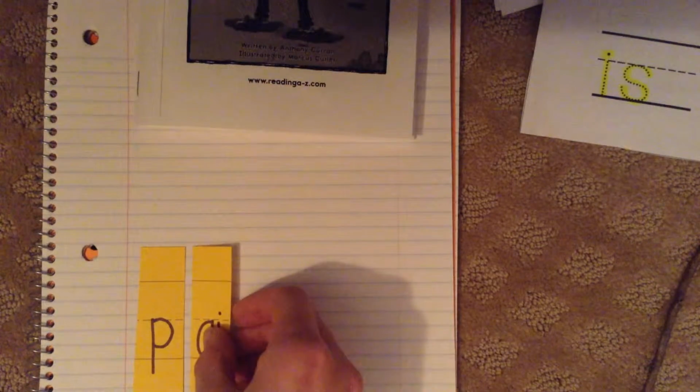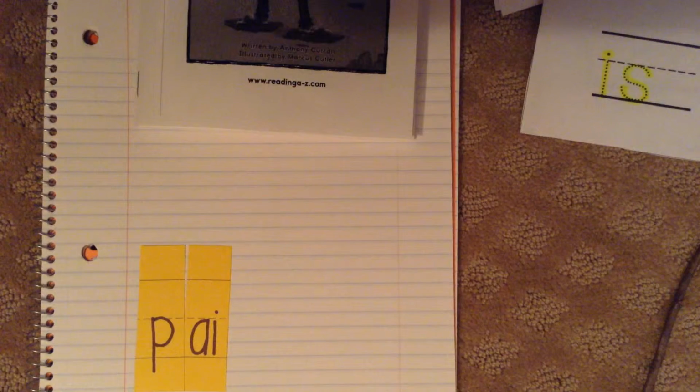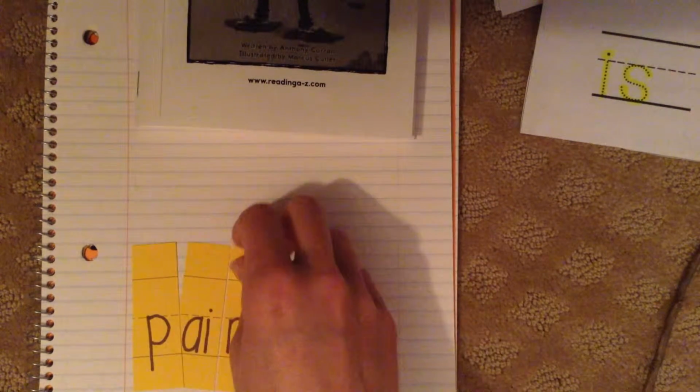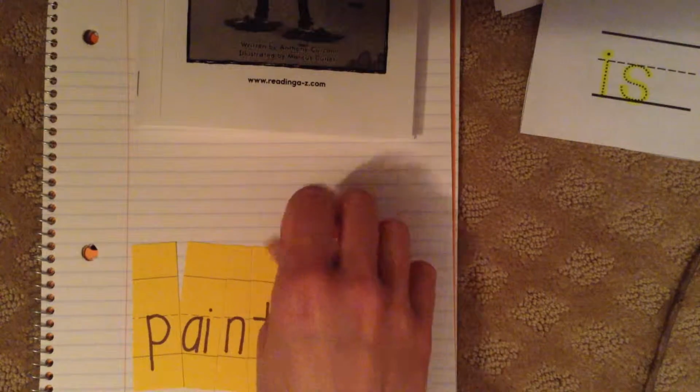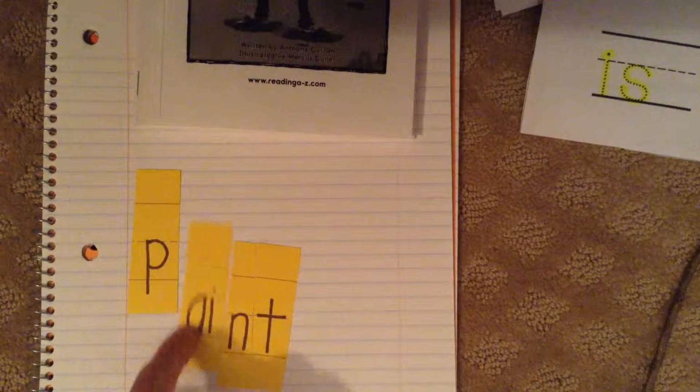How about another one? What does this say? They probably won't know, so you have to teach them that this just says A. It doesn't say "ah", it just says A. P, A, N, T. P, A, N, T.